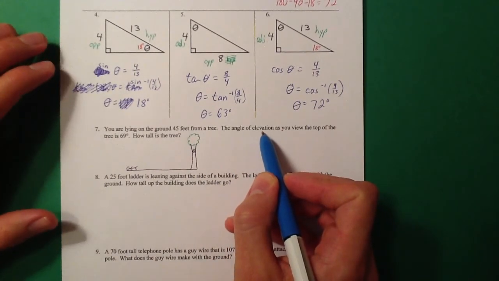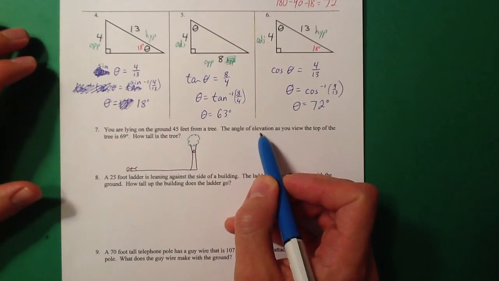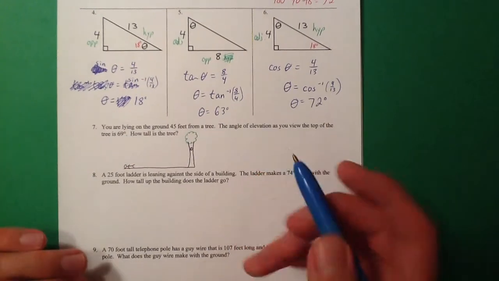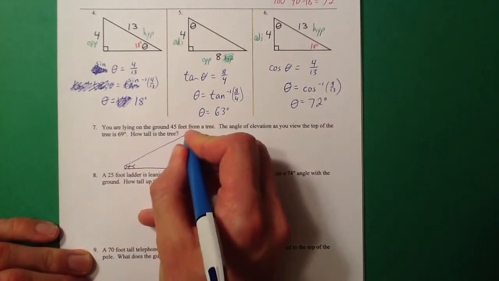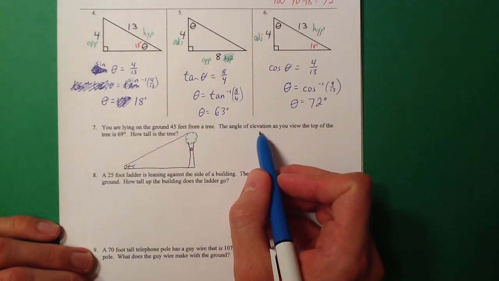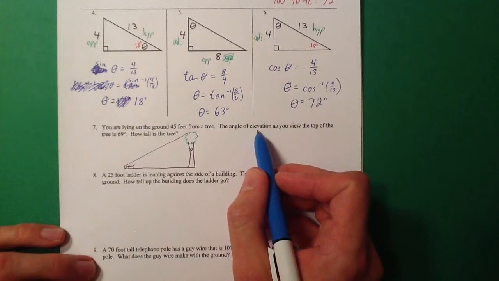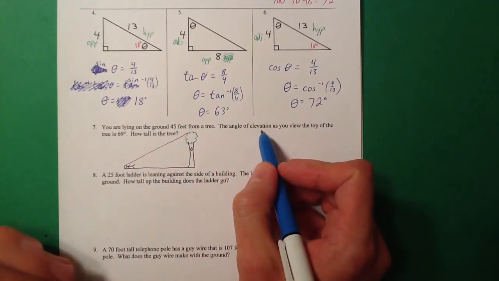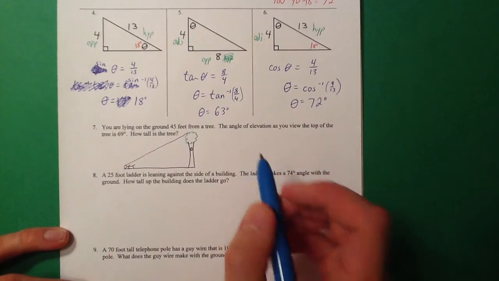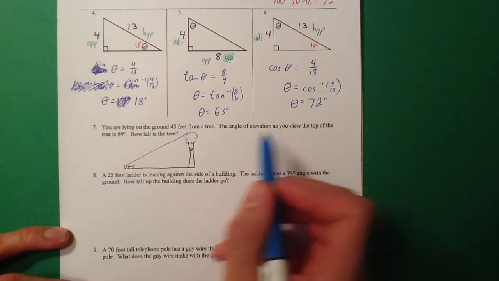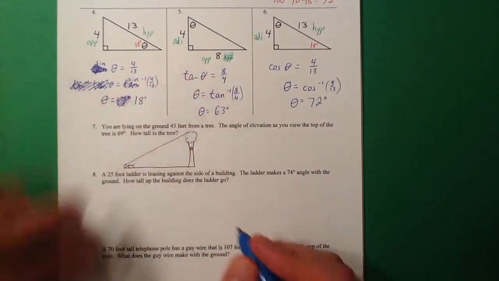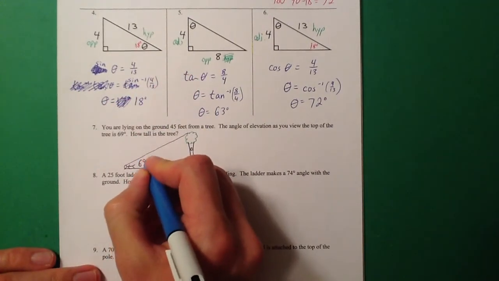Okay. The angle of elevation. Let's just stop right there. When you get in an elevator, what do you do? You go up. Now you could go down too, but elevation means up. So elevation, we're looking up. If you see the word depression, it means down. If you're depressed, you're feeling down, obviously. So the angle of elevation is when you look up. Angle of depression is when you're looking down. Just want you to know that. It's kind of intuitive. Angle of elevation is you view the top of the tree as 69 degrees. So this angle right here, as I'm looking up, is 69 degrees.